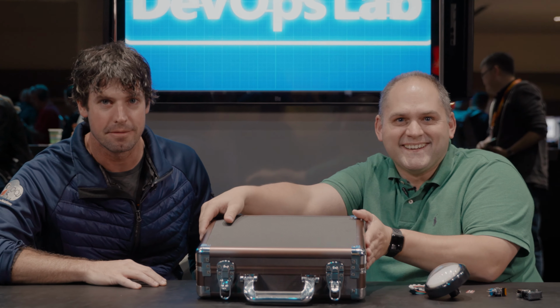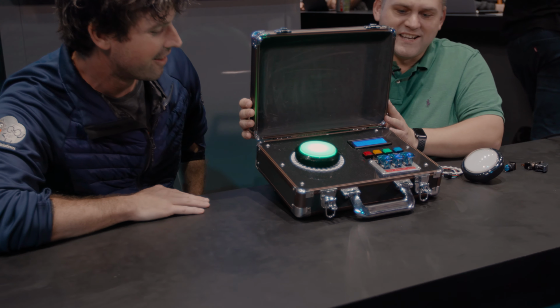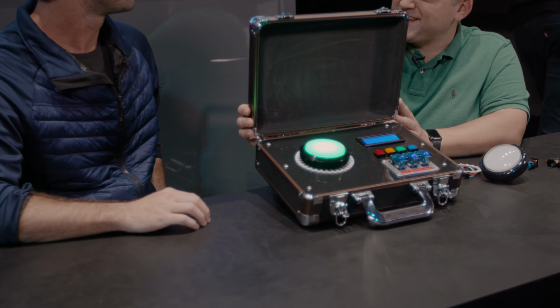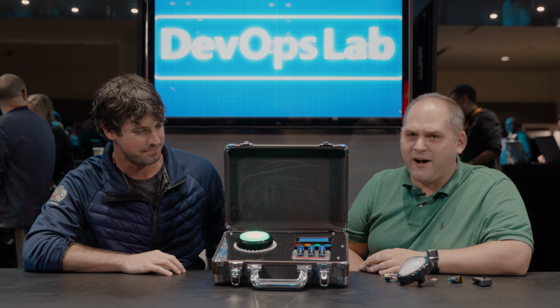What's in the case, Martin? Should we show you? Yeah, ready? Let's do this. So this is Das Deployer mit viele Blinkenlichten. This is basically just a Raspberry Pi case, a fancy Raspberry Pi case.